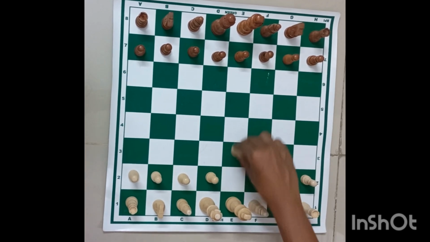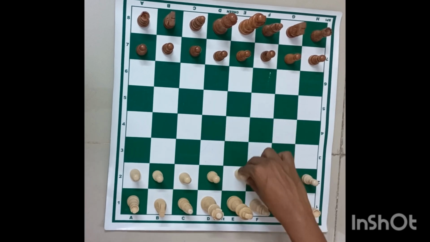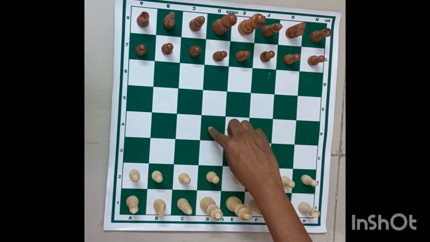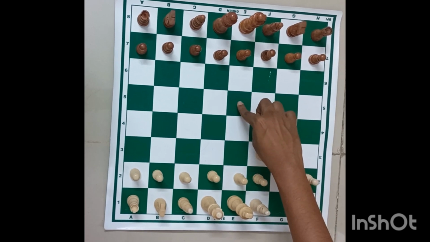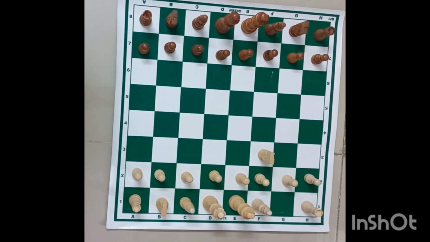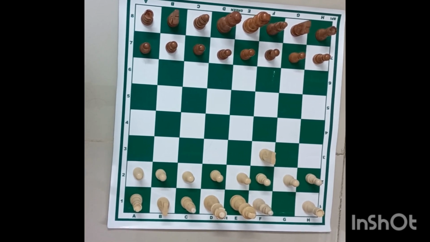For example, I play this move, I am controlling this square d5, or let's say if I play this knight here, I am controlling the d4 square as well as the e5 square. So in chess it's very important to control the center. It gives you an edge in the game and you will be able to win easier if you are able to control the center.